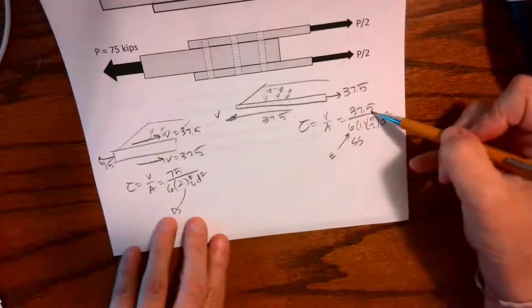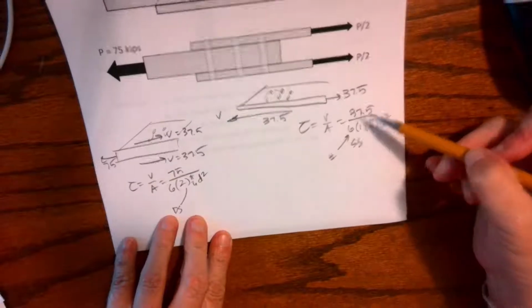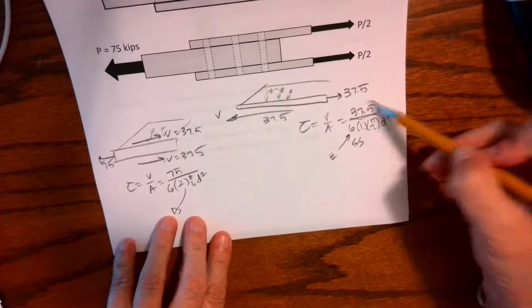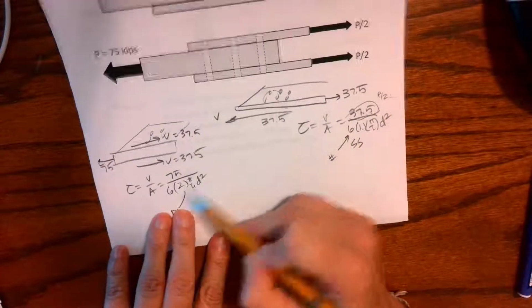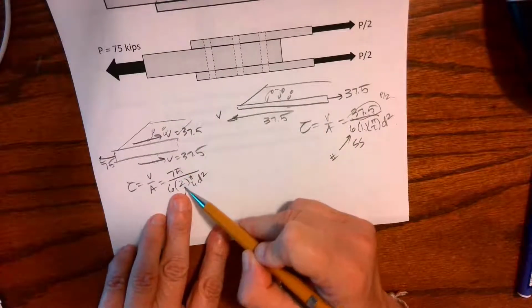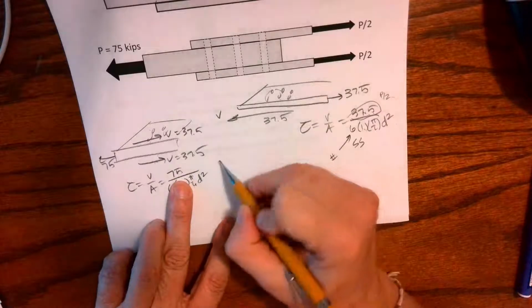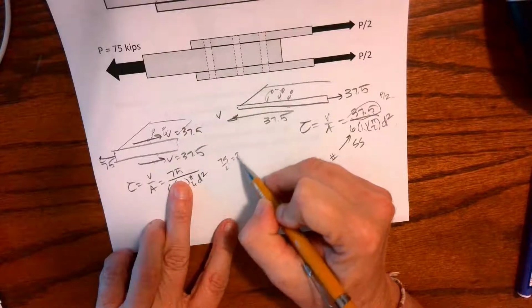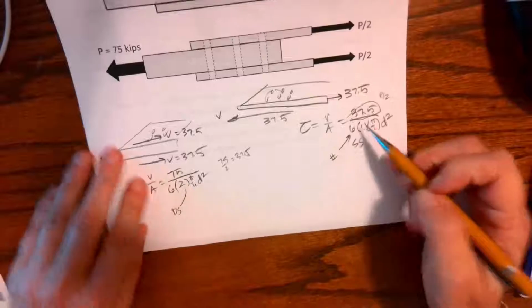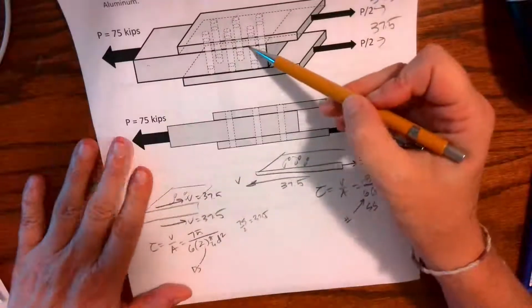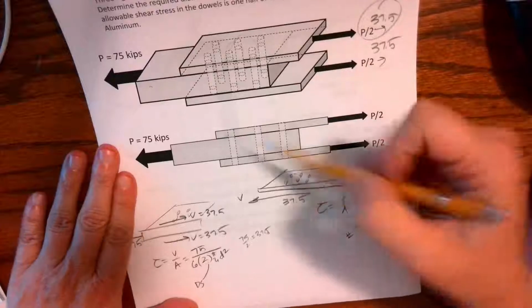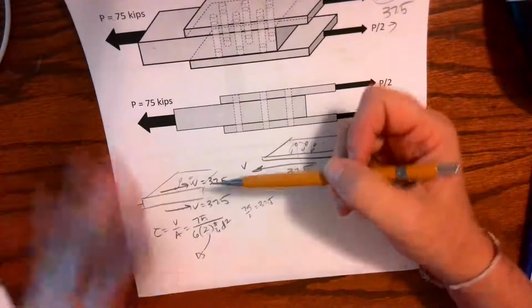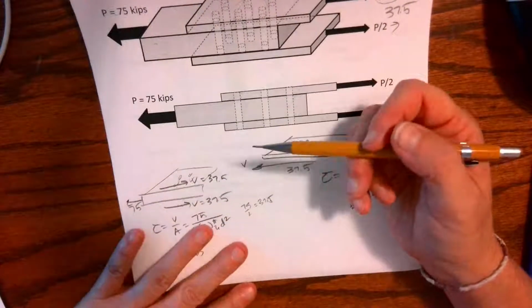Now when I look at these two equations, here it's single shear, but I basically had a P over 2. Here I'm in double shear. Well, what is 75 over 2? 75 over 2 is 37.5. So you can't just say, oh, it's in double shear, I'm going to choose this number, or, oh, it's in single shear, I'm going to choose this number. You guys have got to start drawing free body diagrams.